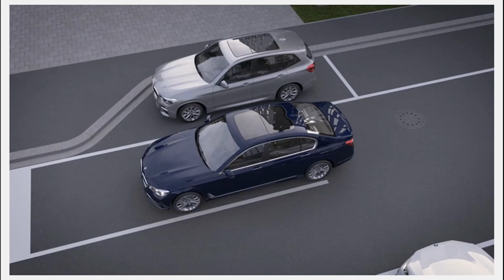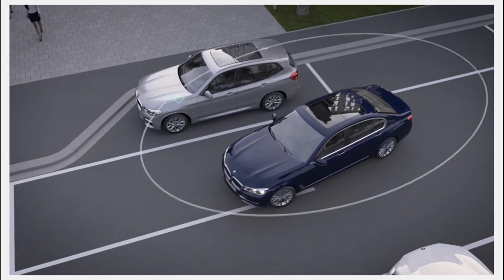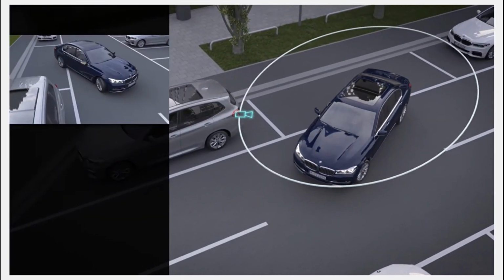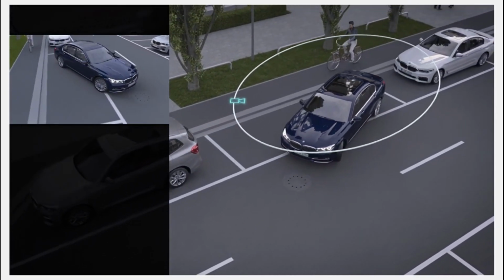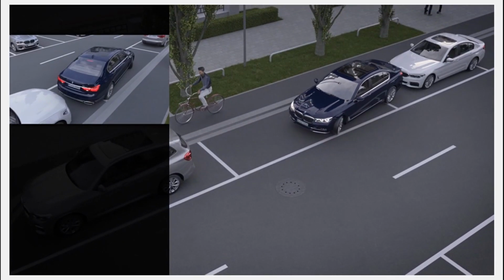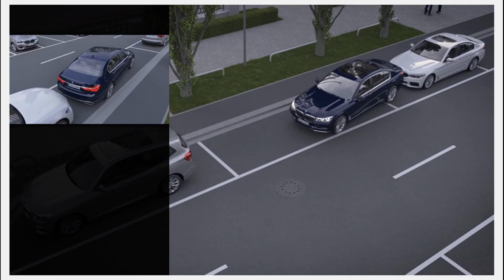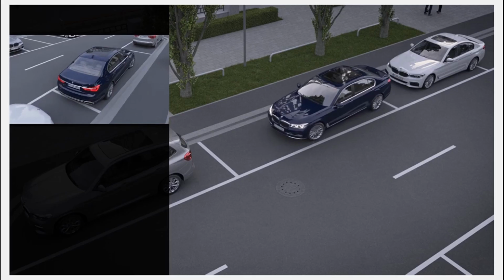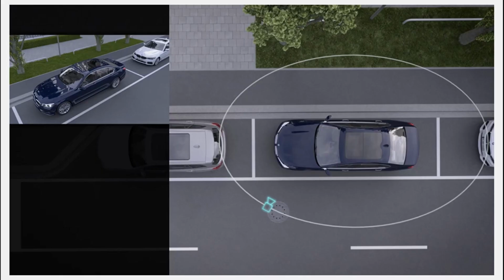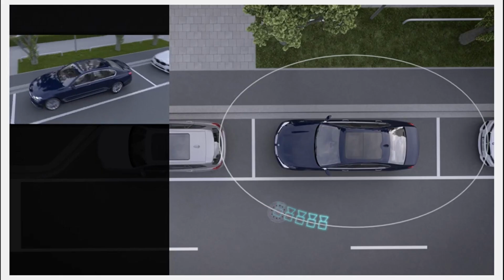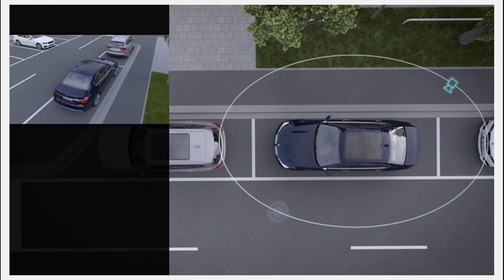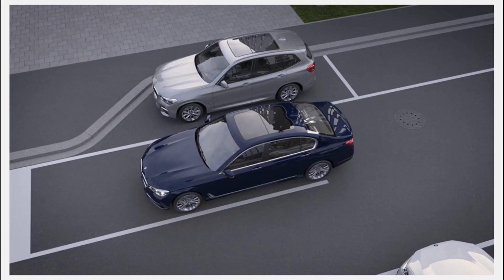Based on this information, the onboard electronics compute additional camera perspectives. This makes it possible to optimally represent the parking or maneuvering procedure on the control display with computer-generated 3D views. A freely movable camera enables the representation from different perspectives. Furthermore, additional camera functions for displaying the vicinity can be selected.